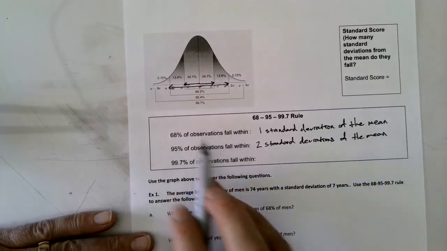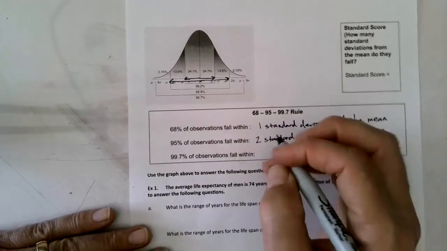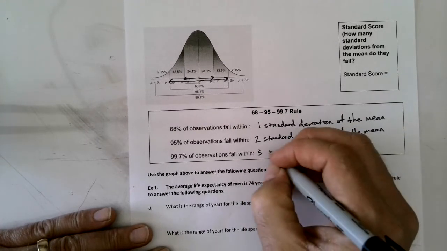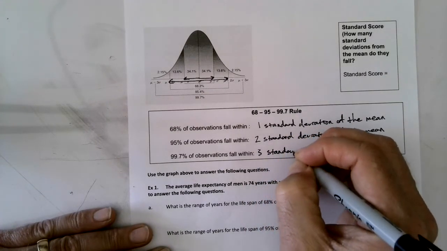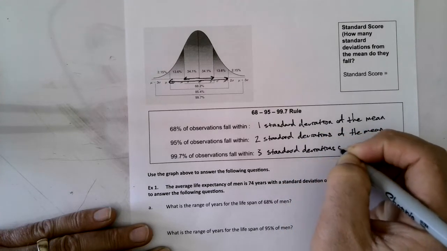So most all of the data lies within two standard deviations of the mean. And finally, 99.7% of observations fall within three standard deviations of the mean.